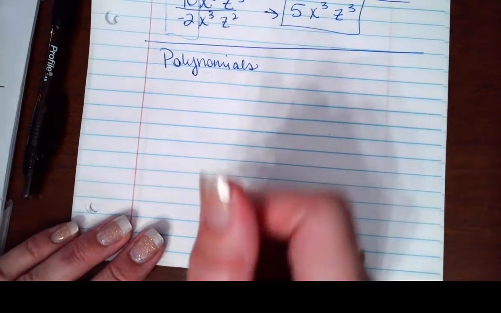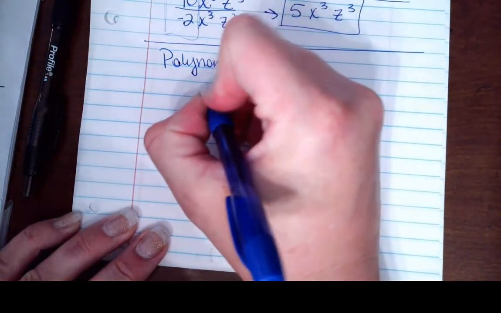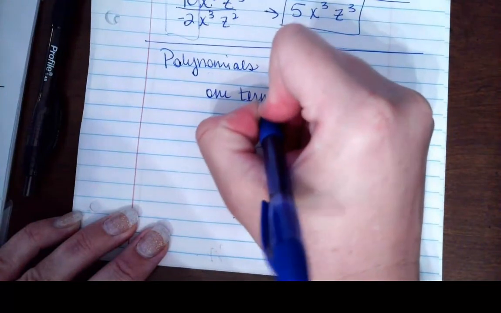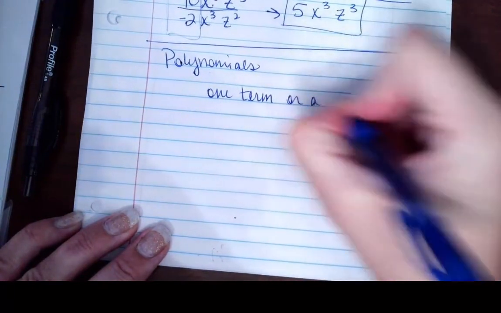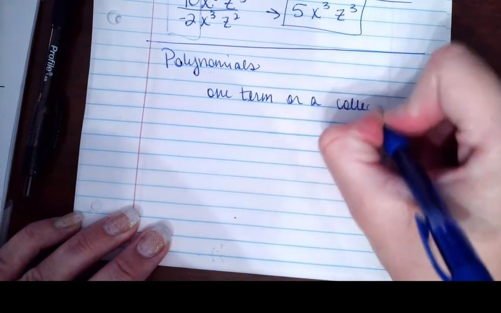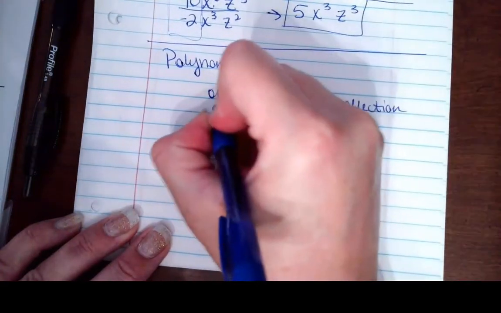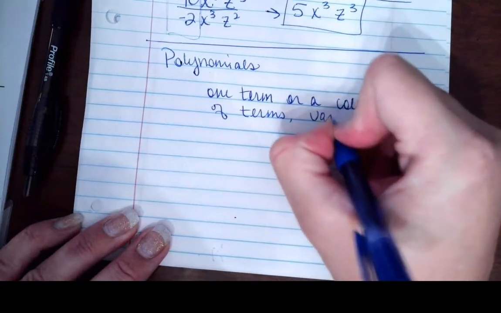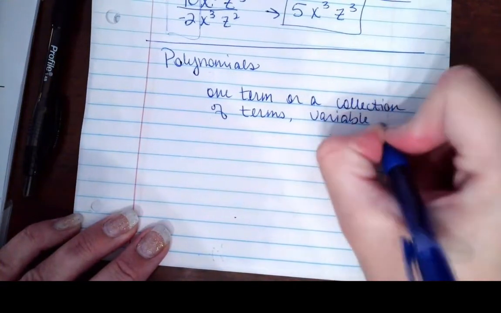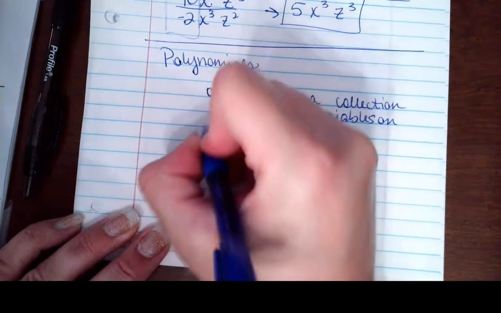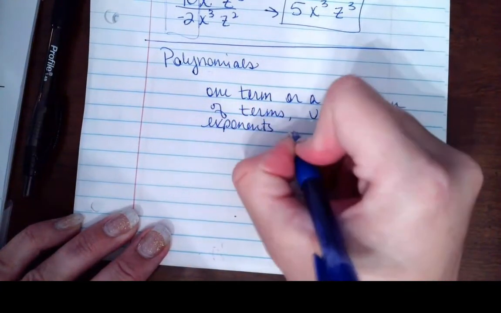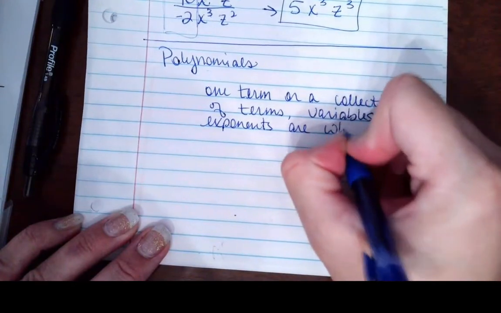So a polynomial is one term or a collection of terms, and the variables on exponents are whole numbers.